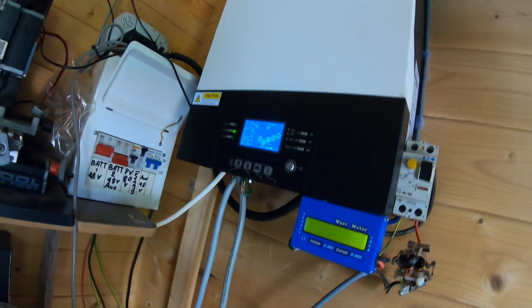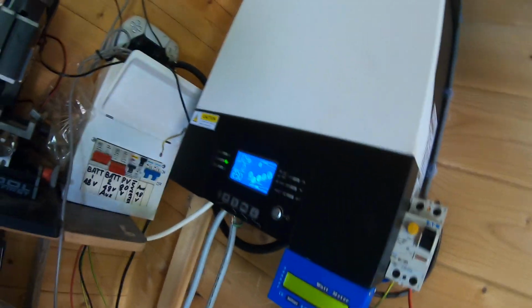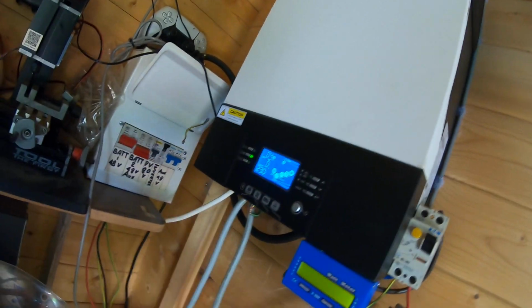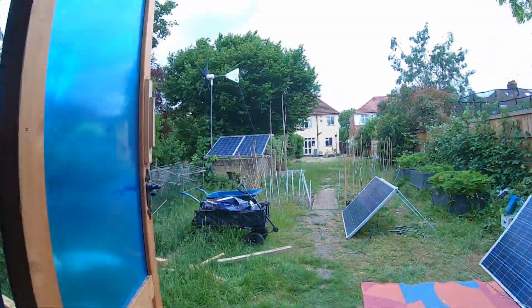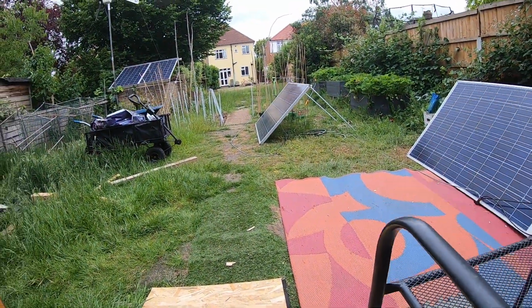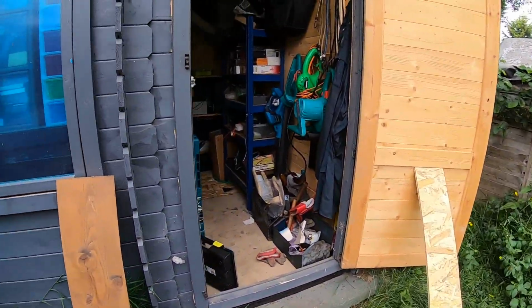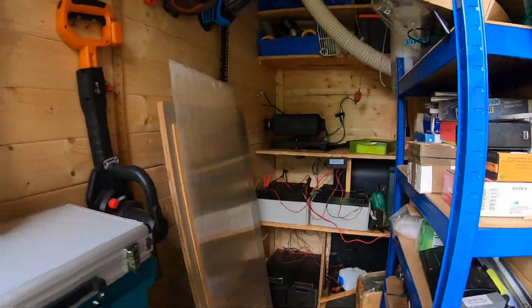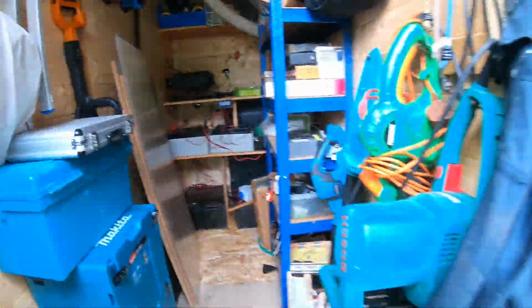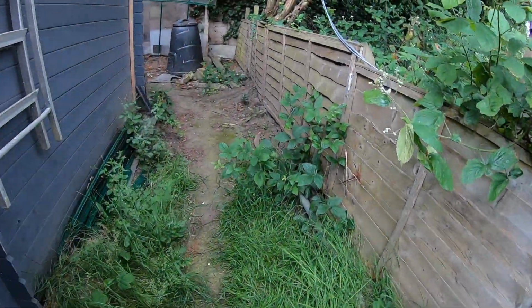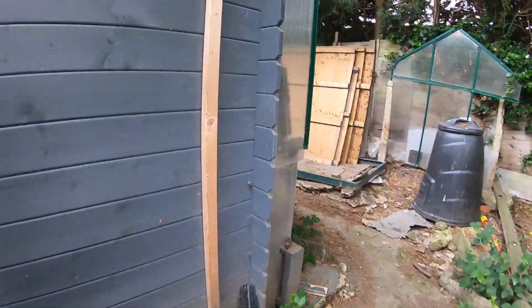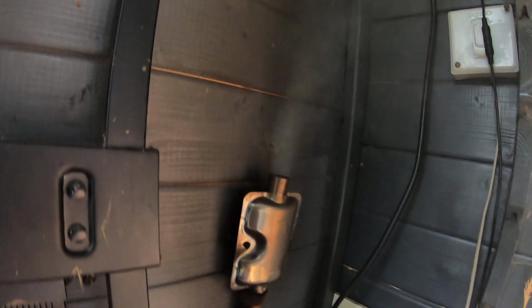This is just my inverter screaming for more battery power, so let's turn this off. And then let's go back to the back and see what's going on. See if the system restarts itself again. There we go. It restarted. So let's go to the back and see if there's smoke coming out. There's the smoke, as you can see.